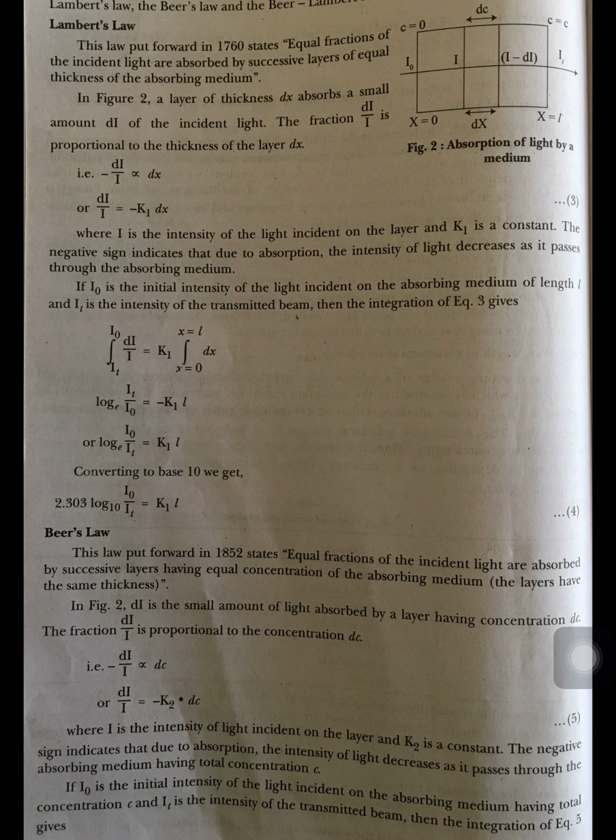So dI by I is nothing but the small fraction of light absorbed by the solution, and how much light gets absorbed is directly proportional to the small fraction, that is the thickness of the absorbing medium, that is dx. We may write it as dI by I equal to minus k1 dx. This is equation number 3.